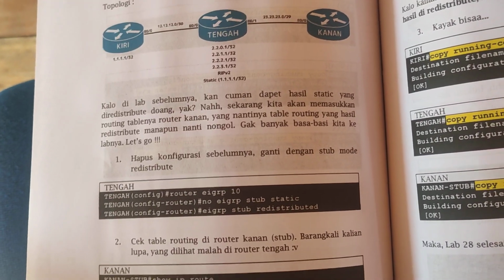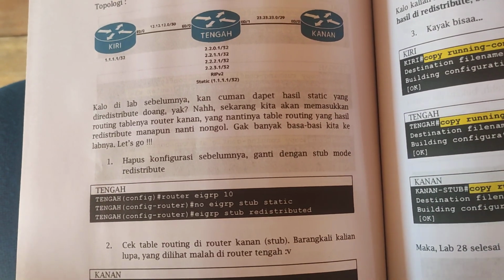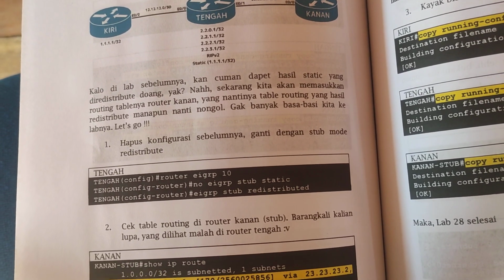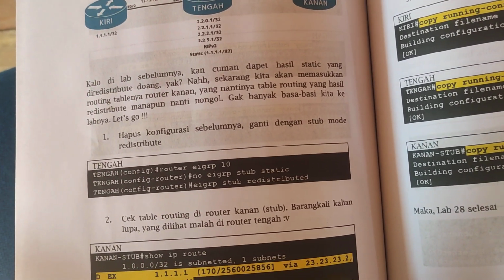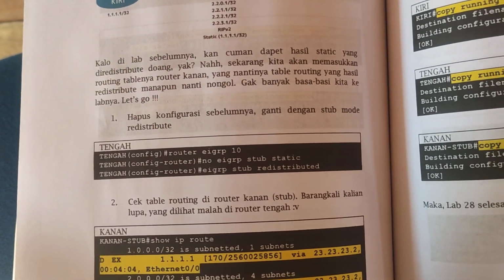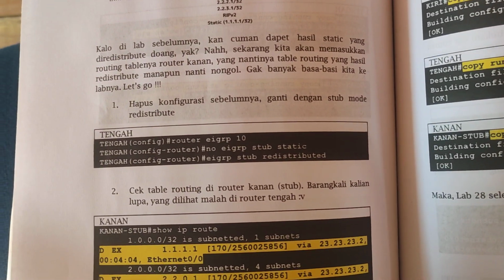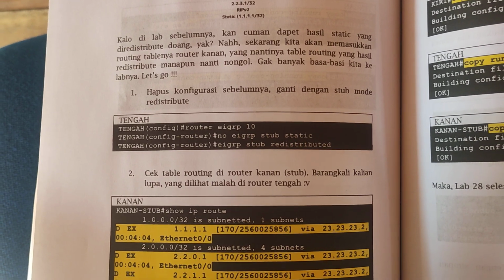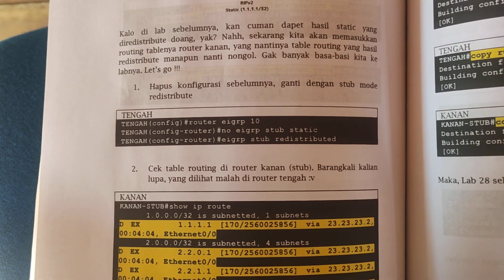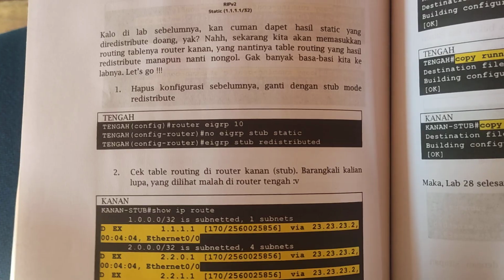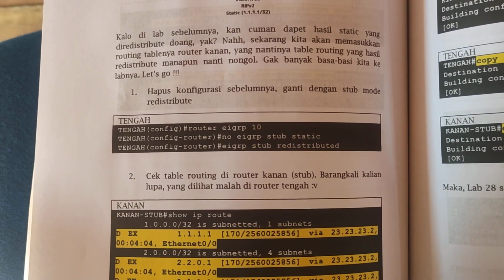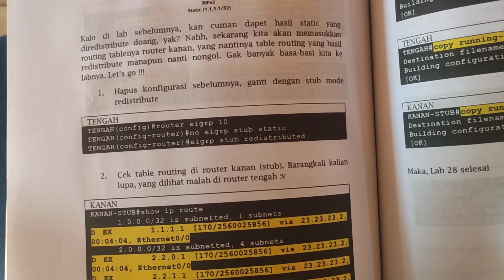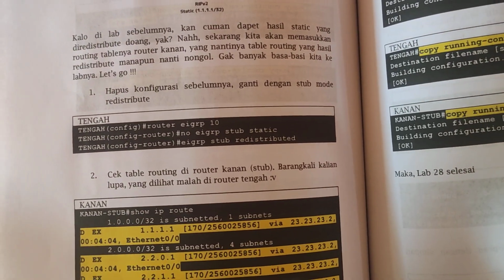When the branch router is redistributing another protocol like RIP into EIGRP, it keeps the hub router aware of only the redistributed routes from that branch, not its entire routing table. And the last is it reduces unnecessary EIGRP queries and update traffic.